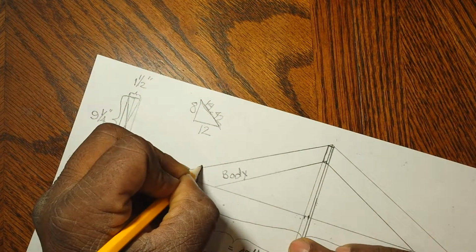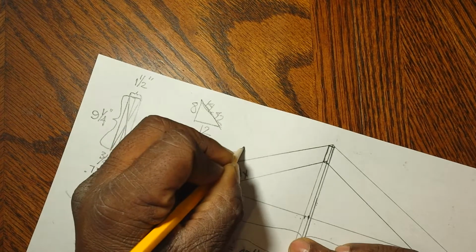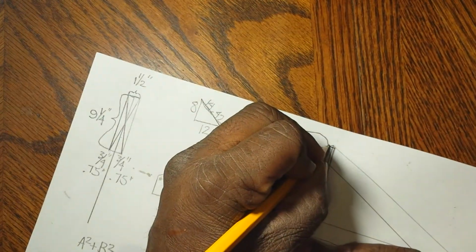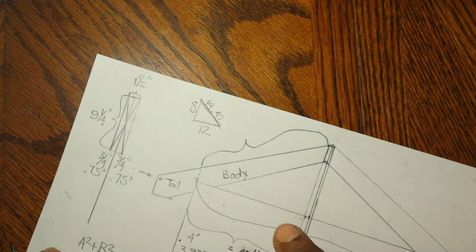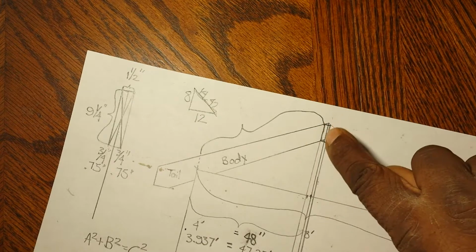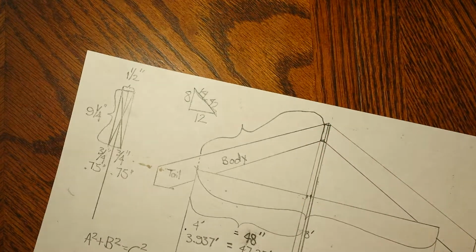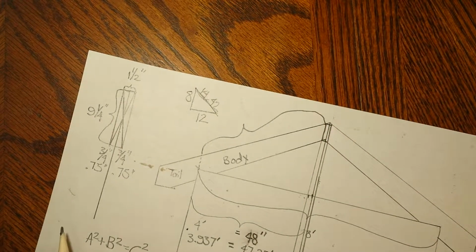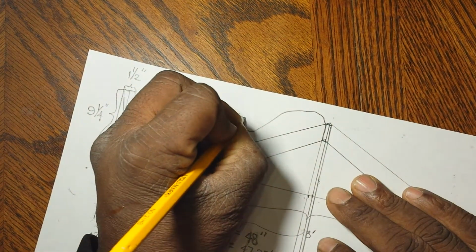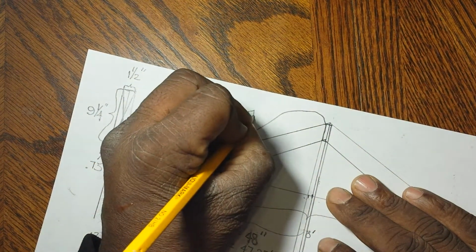So that lets us know that from the building line to the end of the rafter, where the rafter butts up against the ridge, the length is going to be 56.77.